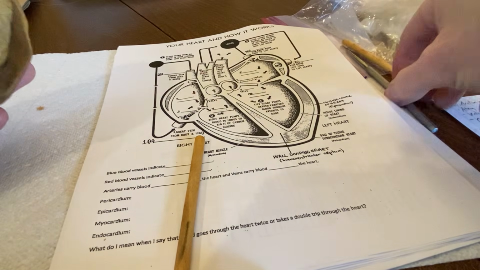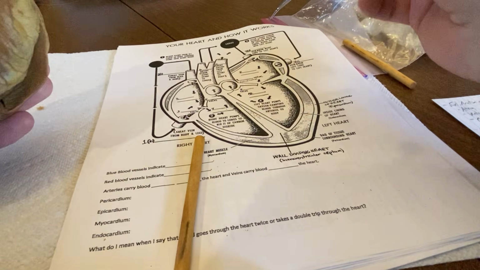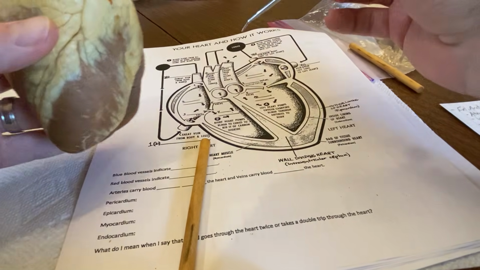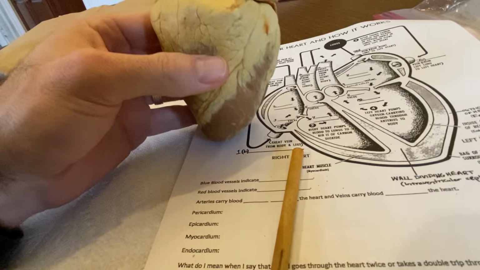Okay? Last thing we wanted to quickly review is how the heart contracts. Okay, so remember it's called the cardiac conduction system. And the cardiac conduction system, let's go back to our actual heart here.